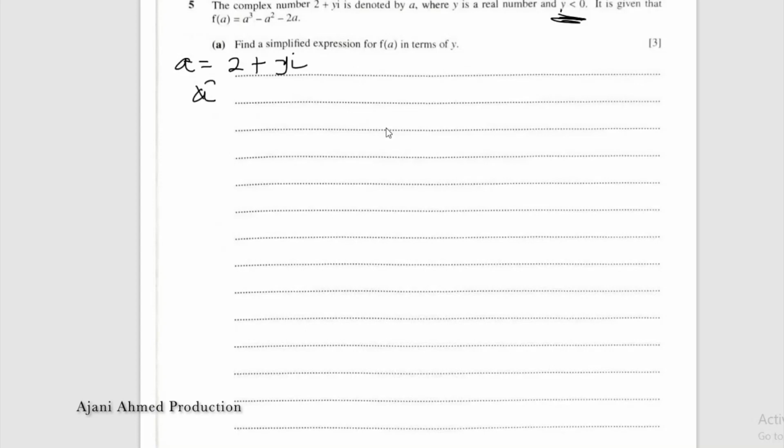So what is a square? A square is a times a, which is 2 plus iy times 2 plus iy, which gives, by the time you open the bracket, 4 plus 4iy minus y squared.